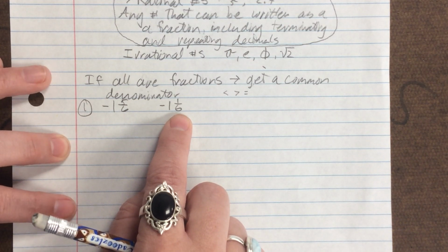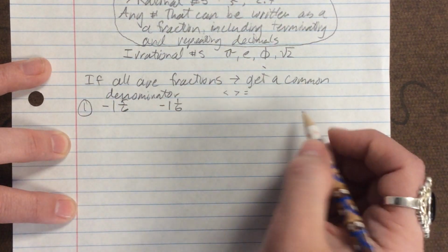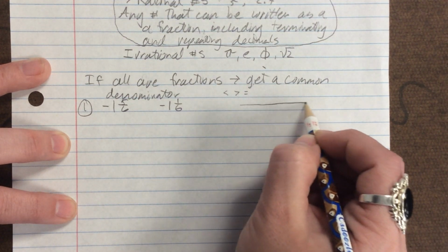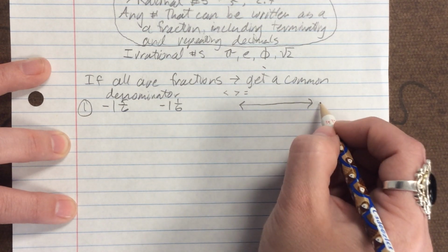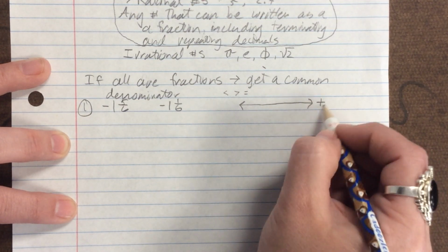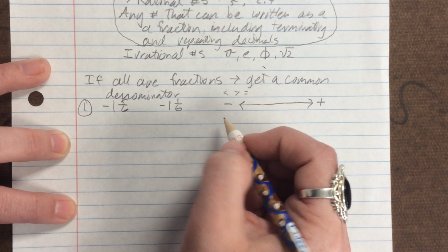Now, we're throwing in an interesting challenge with our negative numbers. If we think about these numbers on a number line, anything to the right is going to be greater, and anything to the left is going to be less.